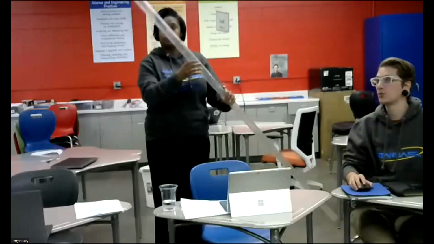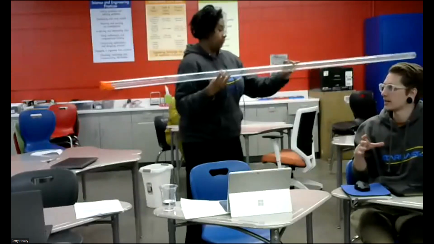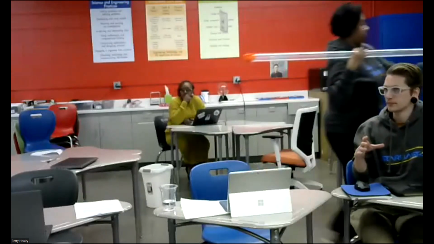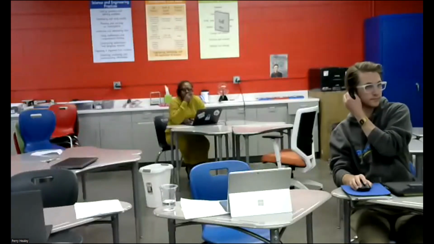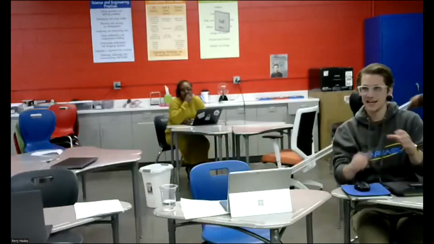Ms. Bundy right here is showing you one of the tubes that we use to place over the film canister. You'll see here that we have different measurements written on the tube. So they're able to mark how high it goes easily. And you could do this with a ruler or measuring tape. This just helps keep the rocket contained in that tube.